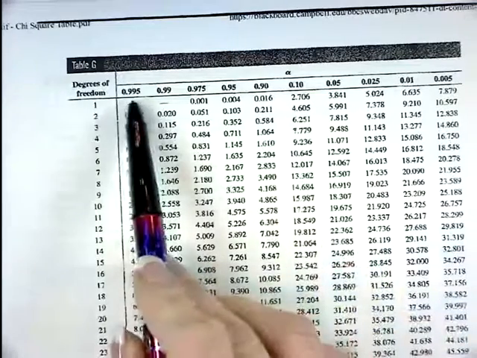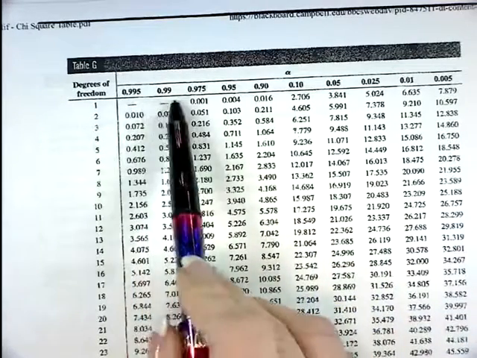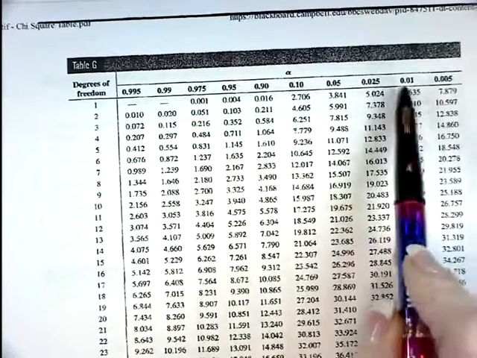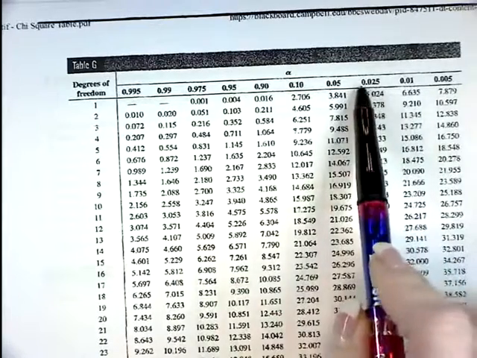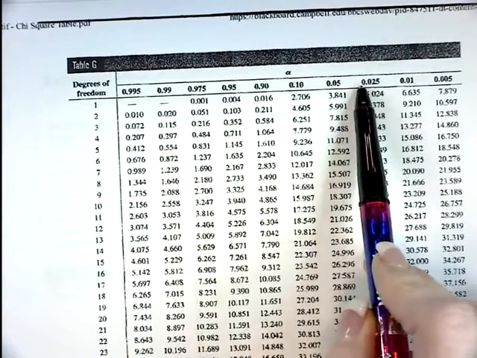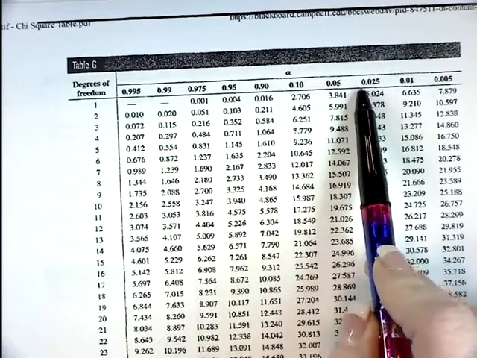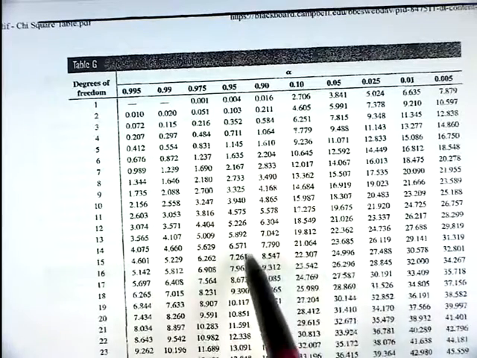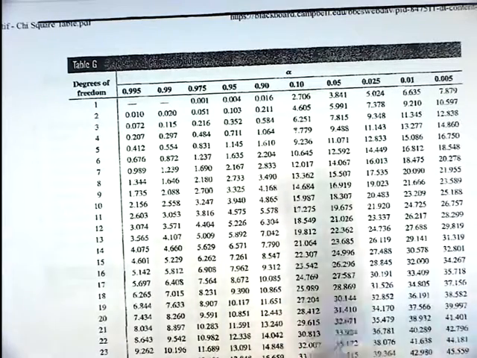These values, 0.995, 0.99, all the way to 0.005 are areas. And those are areas strictly above the chi-square value on the axis. All of these are chi-square values, and they are given to 3 places, and they're all positive.